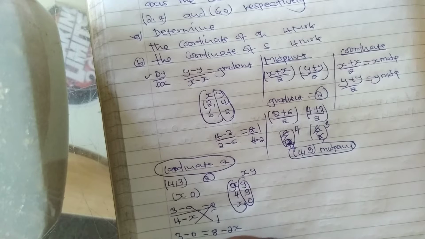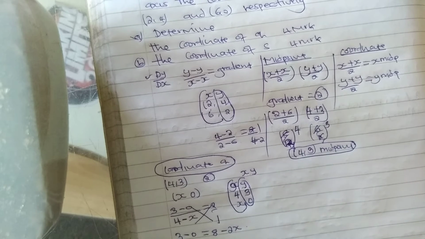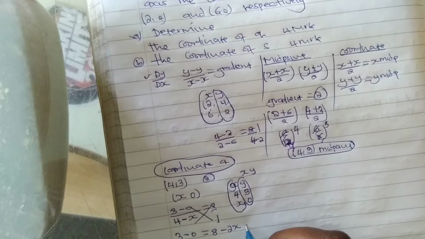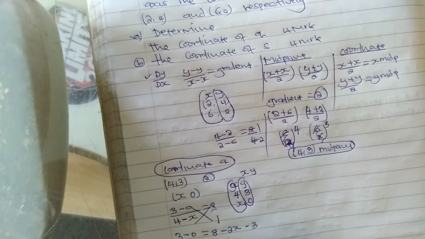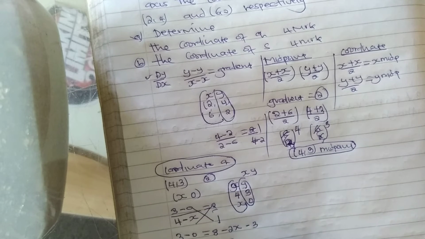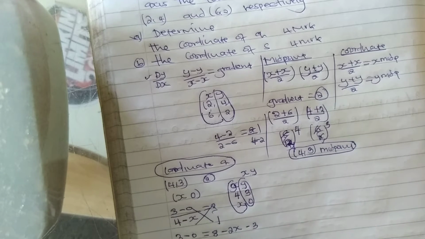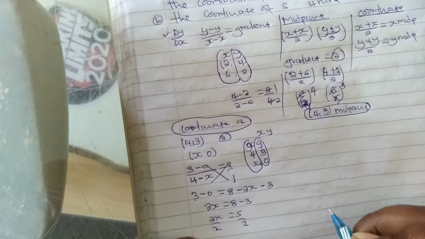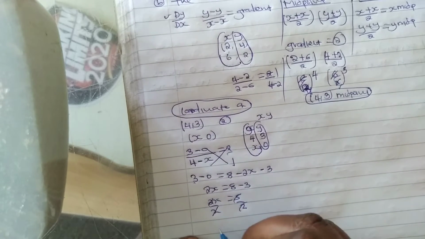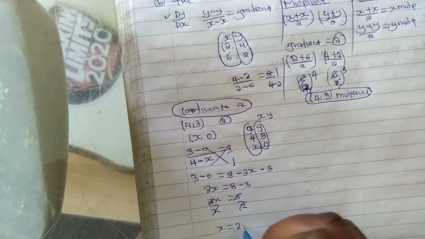When 3 goes to the other side it changes sign and becomes negative 3, and the negative 2x going across becomes positive 2x. So 2x is equal to 8 minus 3, which is 5, so x is equal to 2.5.